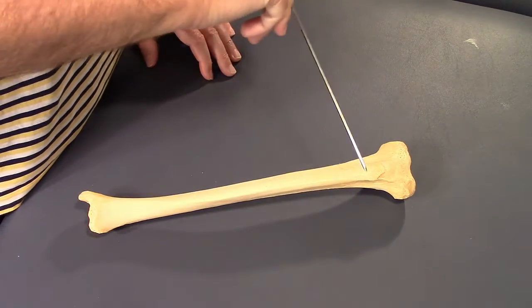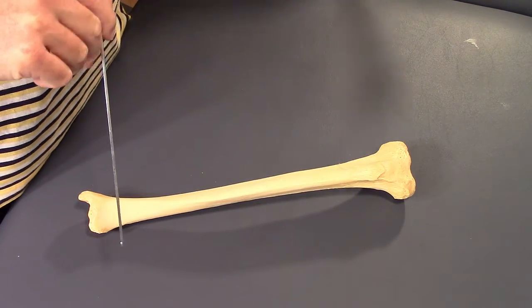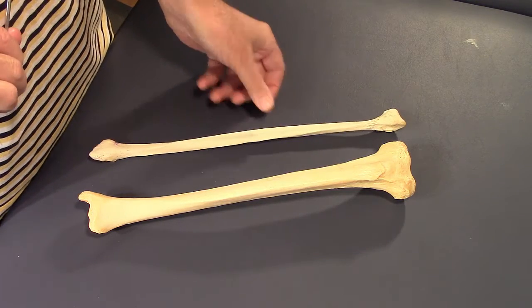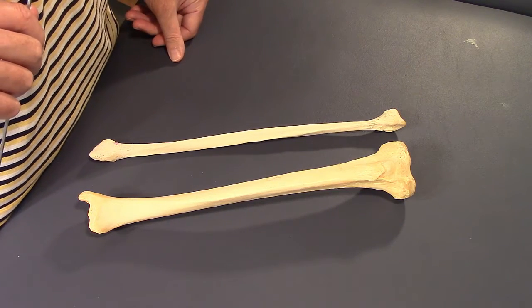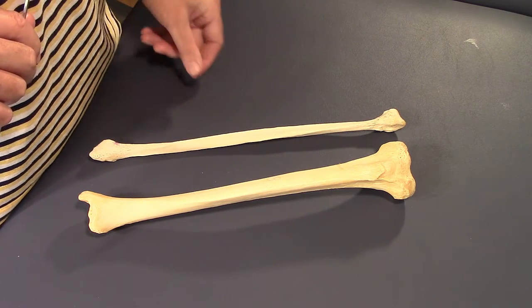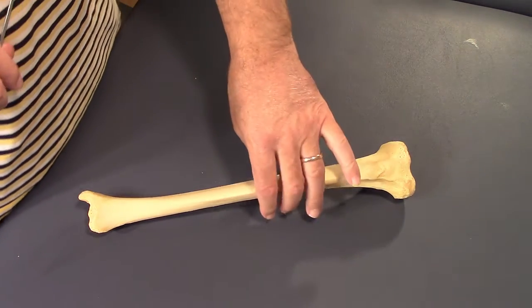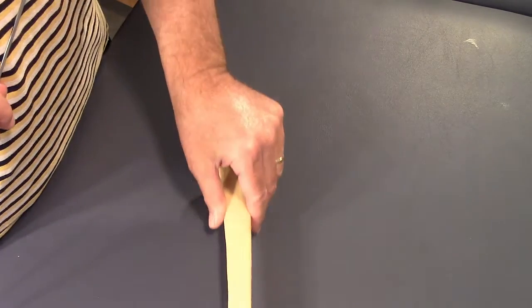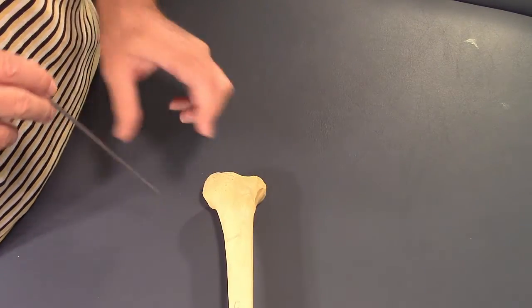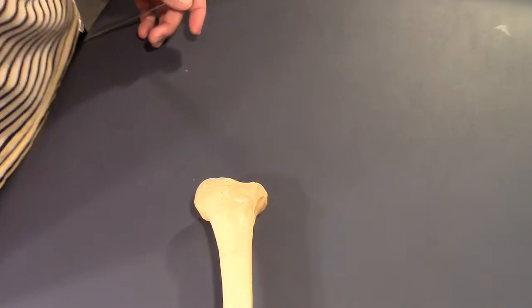This is obviously the tibia. You can tell because it's a big fat bone compared to the skinnier fibula. Remember, it's a little fib. That's how you can remember that. So let's talk about the tibia. Let's start at the top here. This is an anterior view, by the way, of the tibia. And let's zoom in here.